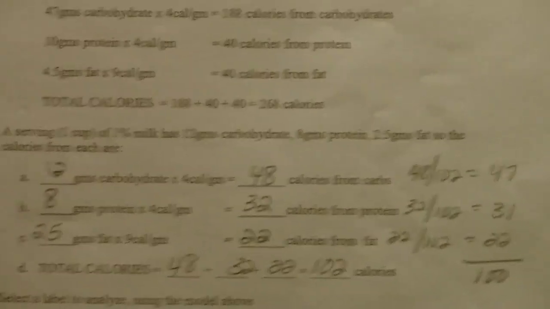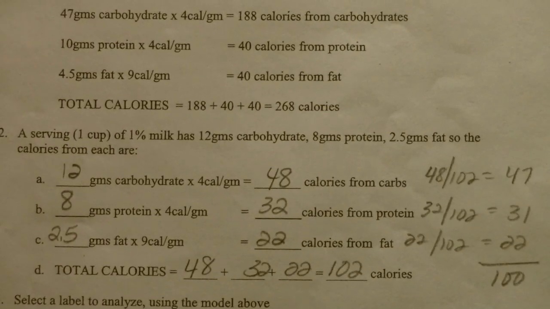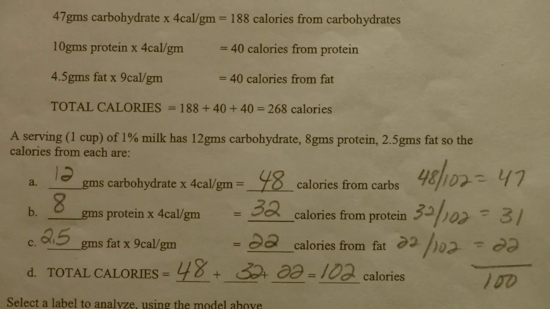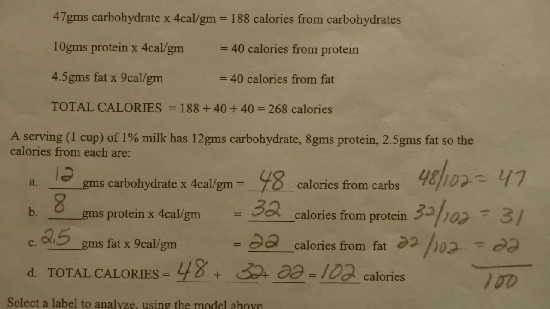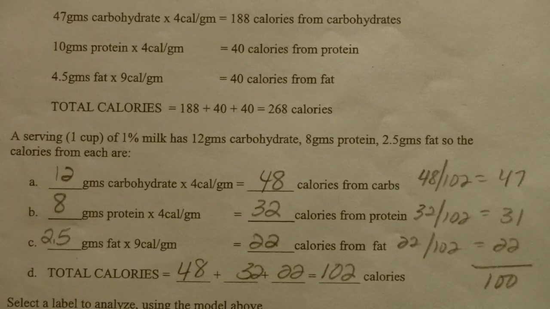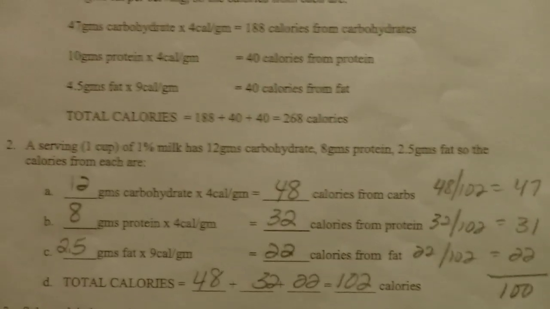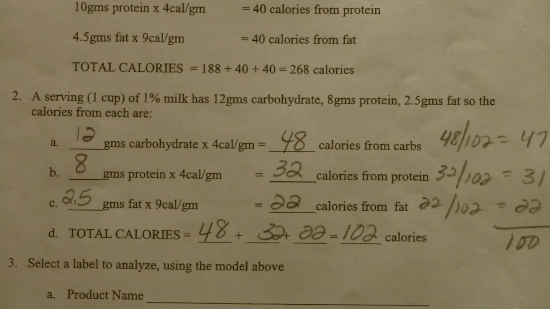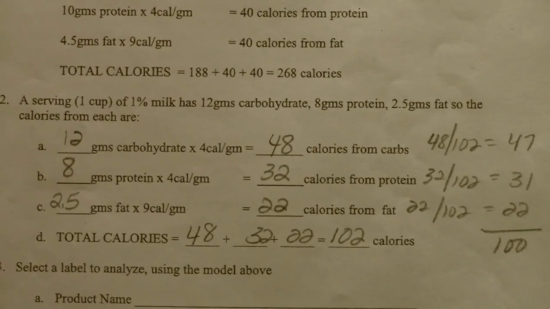Then I gave you another example, a serving of 1 cup of 1% milk, with 12 grams of carbs, 8 grams of protein, 2.5 grams of fat. If we do the math out, 12 grams of carb times 4 would be 48 calories from carbs. Then 8 grams of protein times 4 would be 32 calories from protein, and 2.5 grams times 9 would be 22 from fat. For now, just ignore those numbers on the side. I'll come back to those in a moment. But if we look at the equation, 48 plus 32 plus 22 is 102.